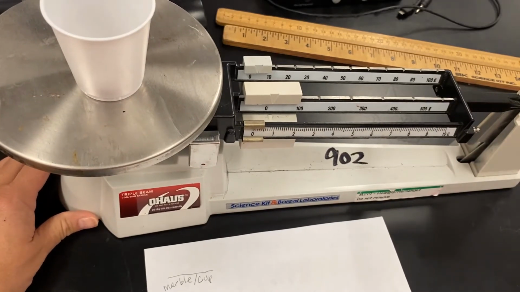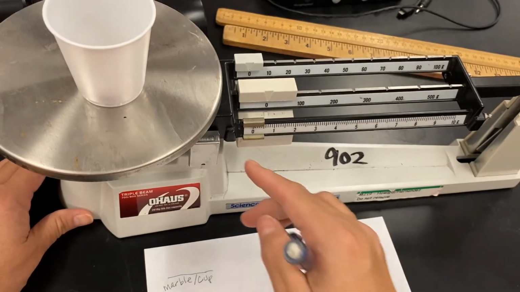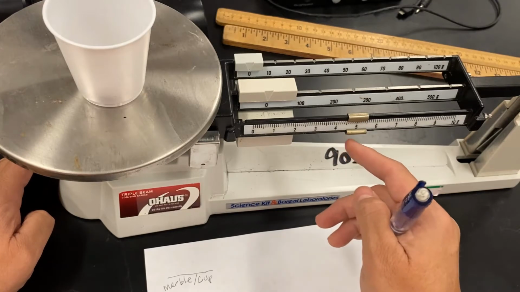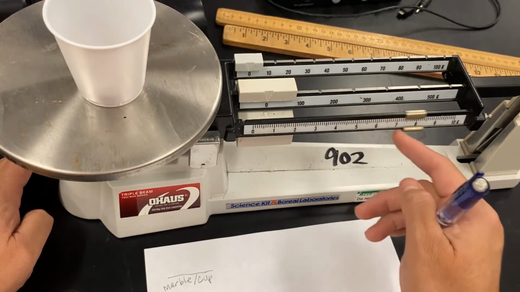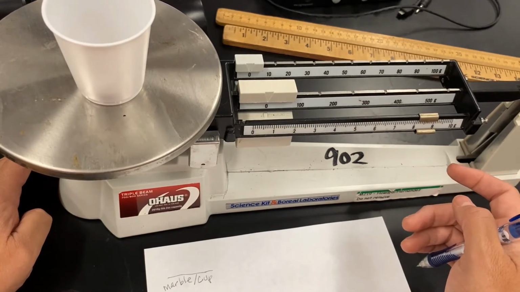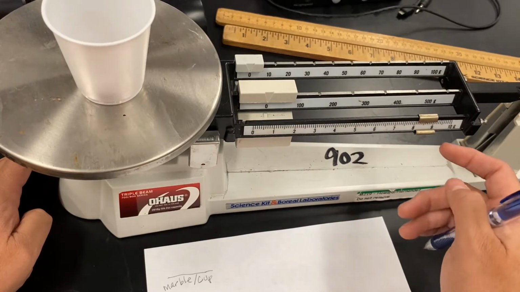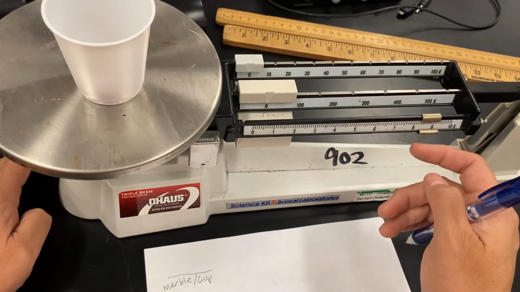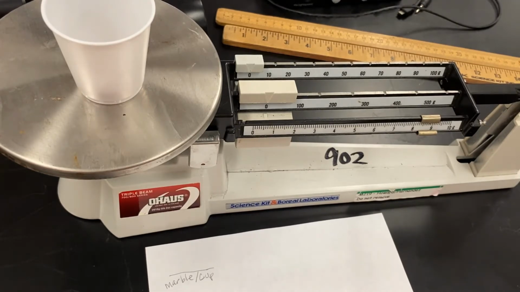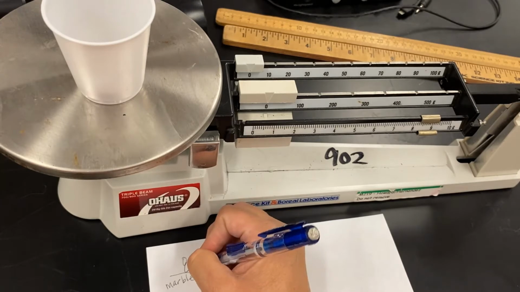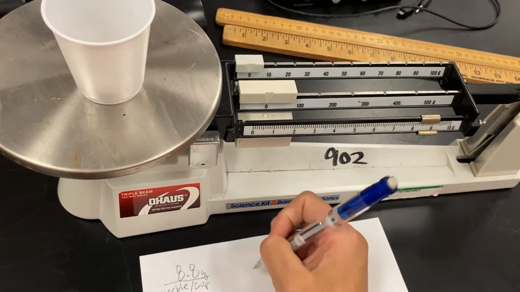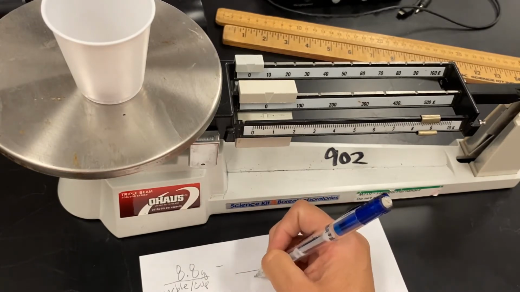So I would weigh the marble in the cup, and when I do that, my marble and cup together weigh 8.8 grams. But I need just the marble, so I need to subtract how much the cup weighs.